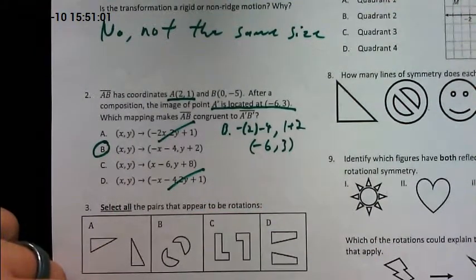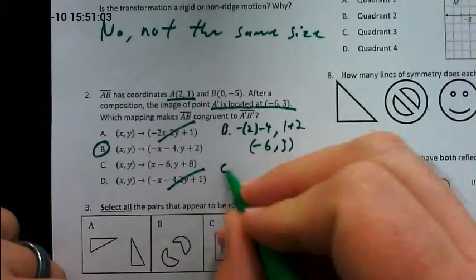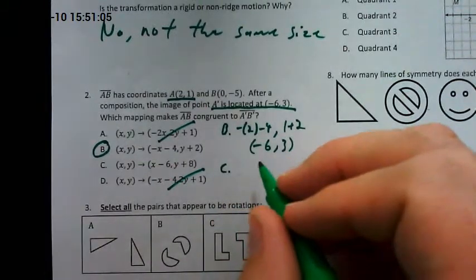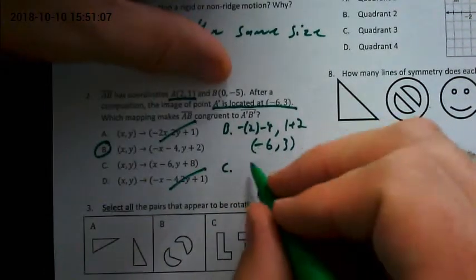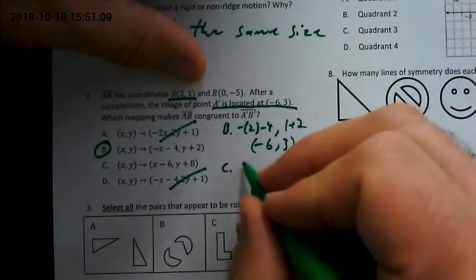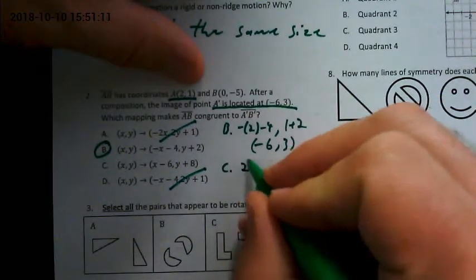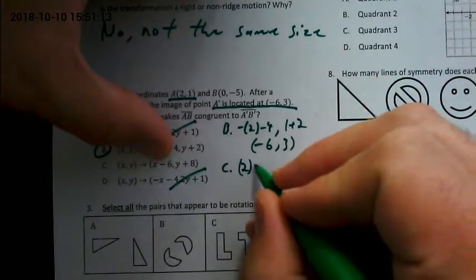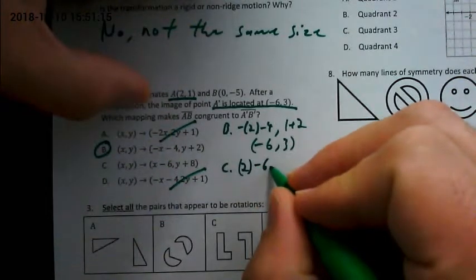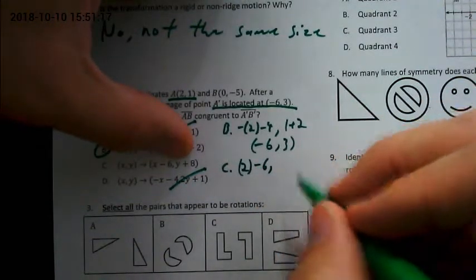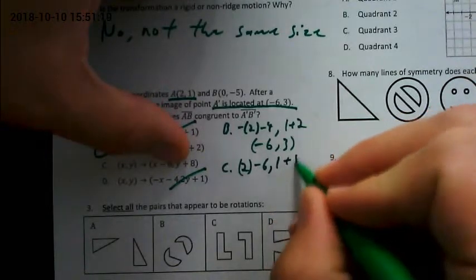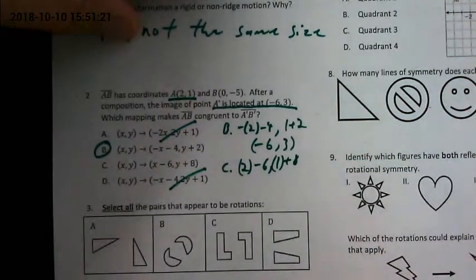Now, you can check C as well, just to double check and make sure that it doesn't also work. But this is not a select-all-that-apply type question. We plug in the 2. We have 2 minus 6. We have 1 plus 8. Those are the 2 values that we just plugged in, right?